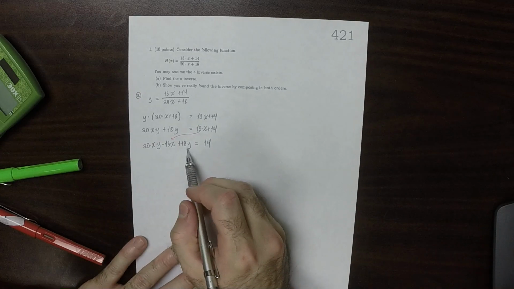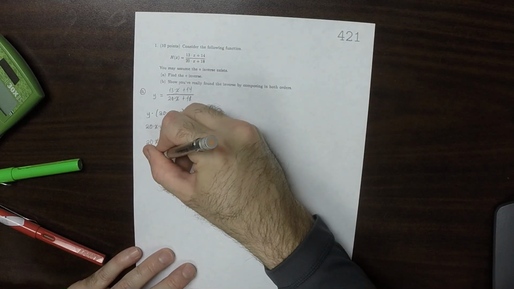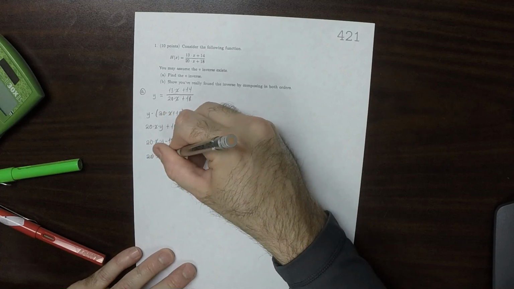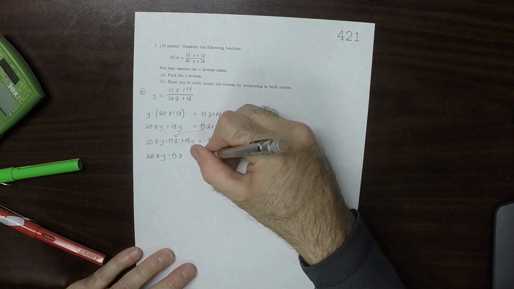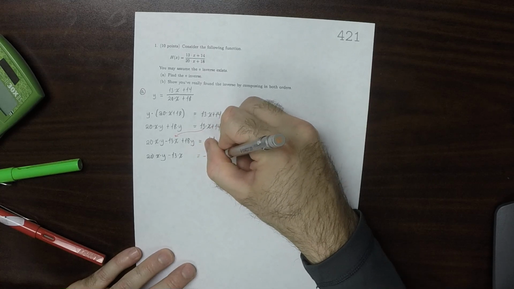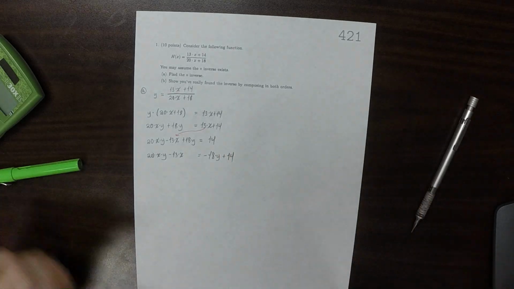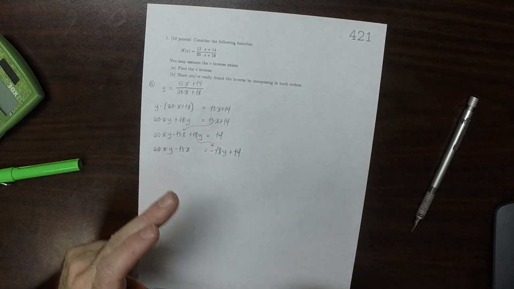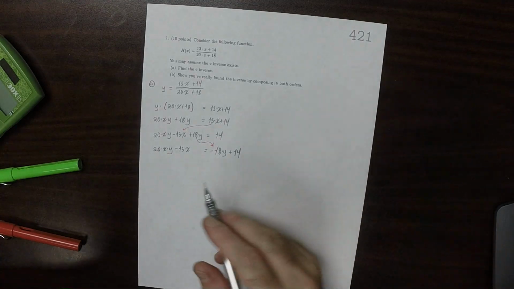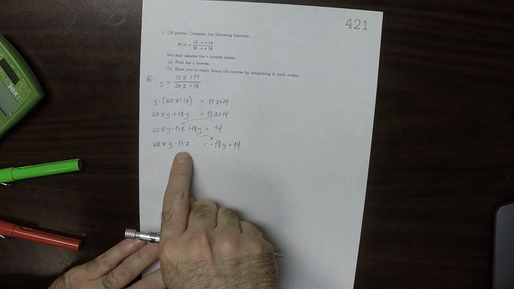That's just moving that one over there. So now this one doesn't have an x, so I'm going to move it over there. So 20xy minus 13x is negative 18y plus 14. That's just moving this one over here. So now there's no x's over here, and every one of these terms has an x.